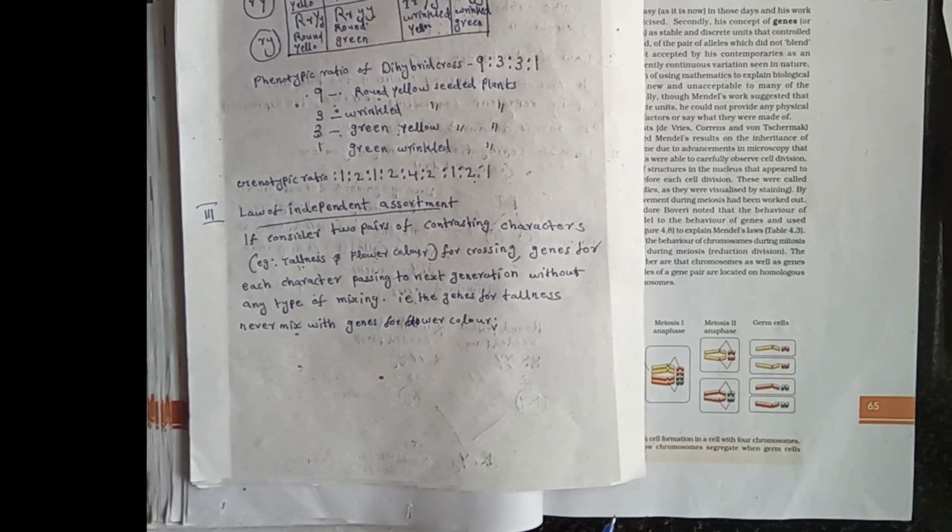This theory was introduced by T.H. Morgan and his colleagues. Morgan worked with Drosophila melanogaster, that is the fruit fly. They took Drosophila as study material because it could be grown on a simple synthetic medium in the laboratory, easily grown.